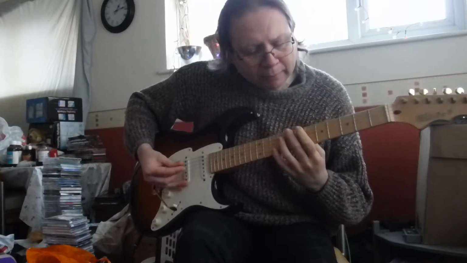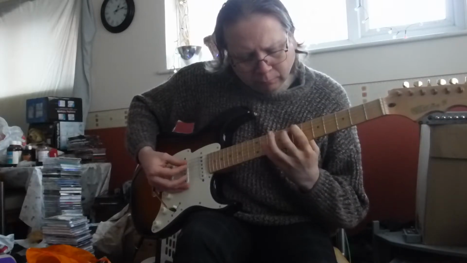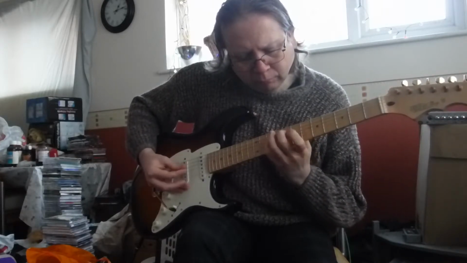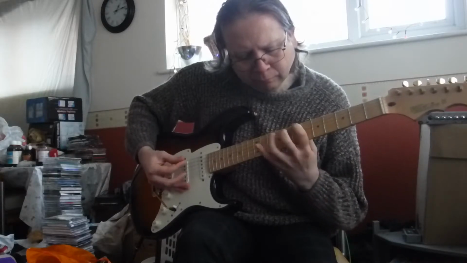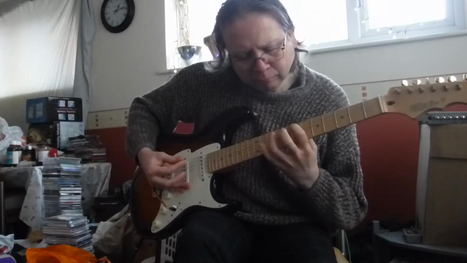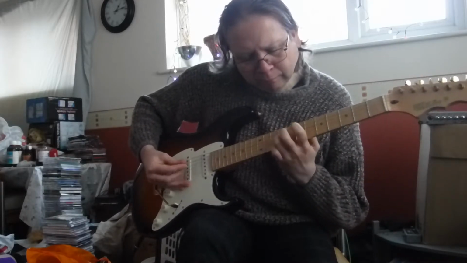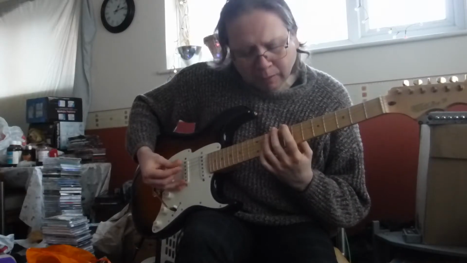This one's a bit weird. This is the B, the Locrian mode. C, which is Ionian mode.